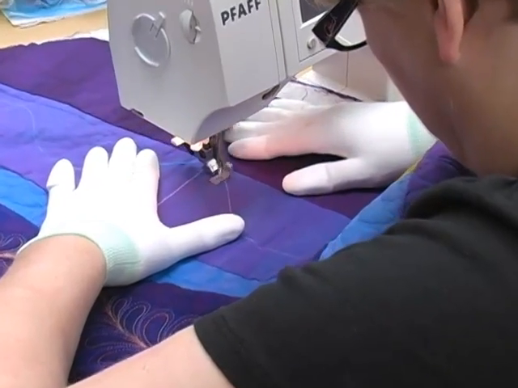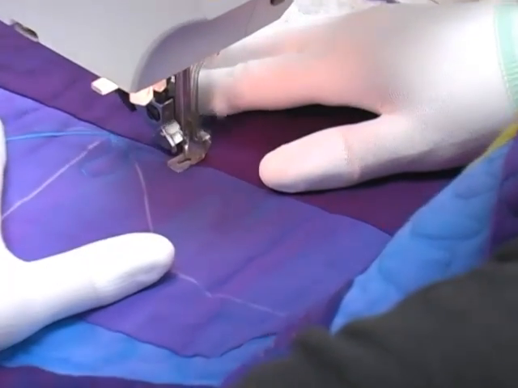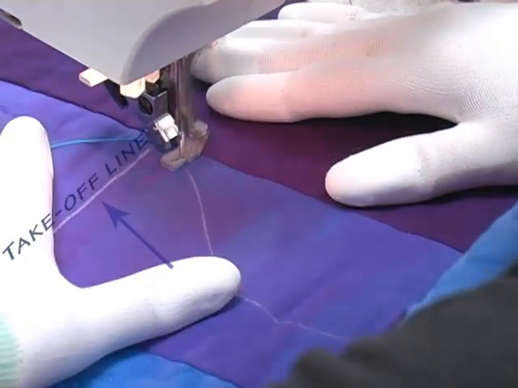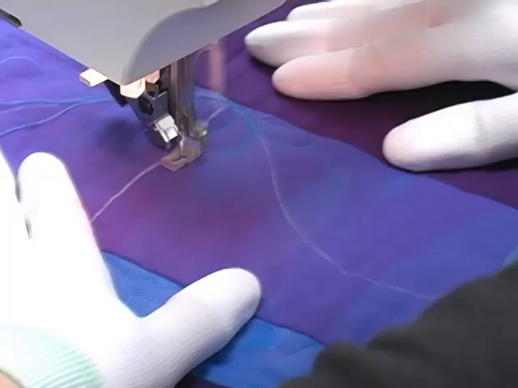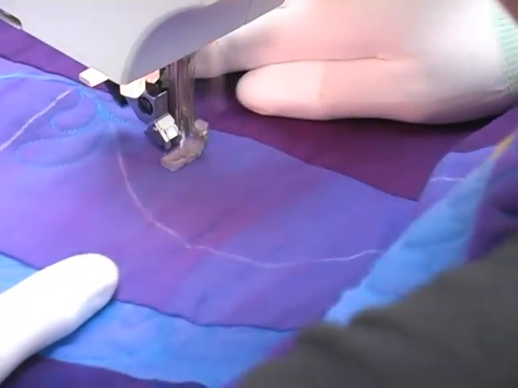Once I move to my next side, I am again beginning a new feather, and I take extra care not to cross the takeoff line. I work just as I have before, adding plume after plume along the spine guideline to build my feather.